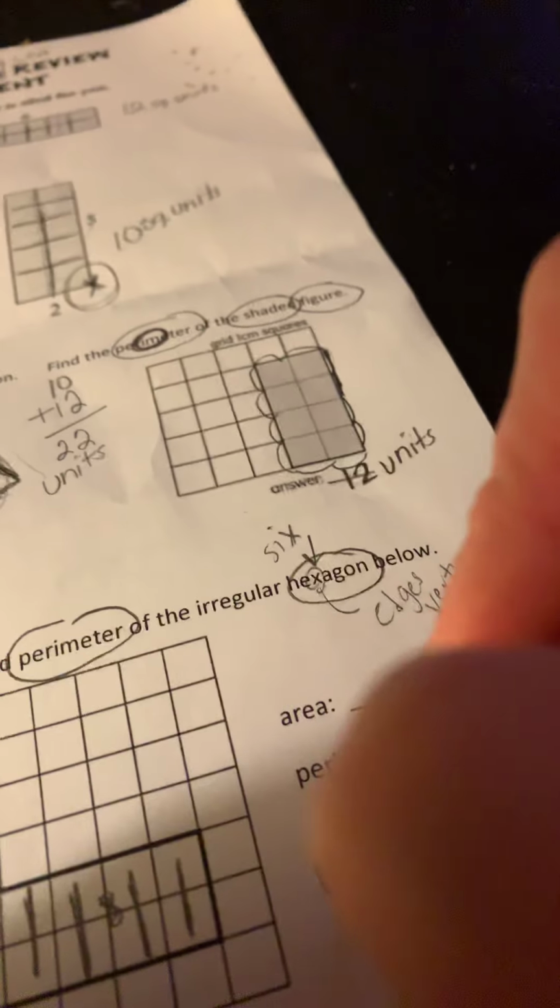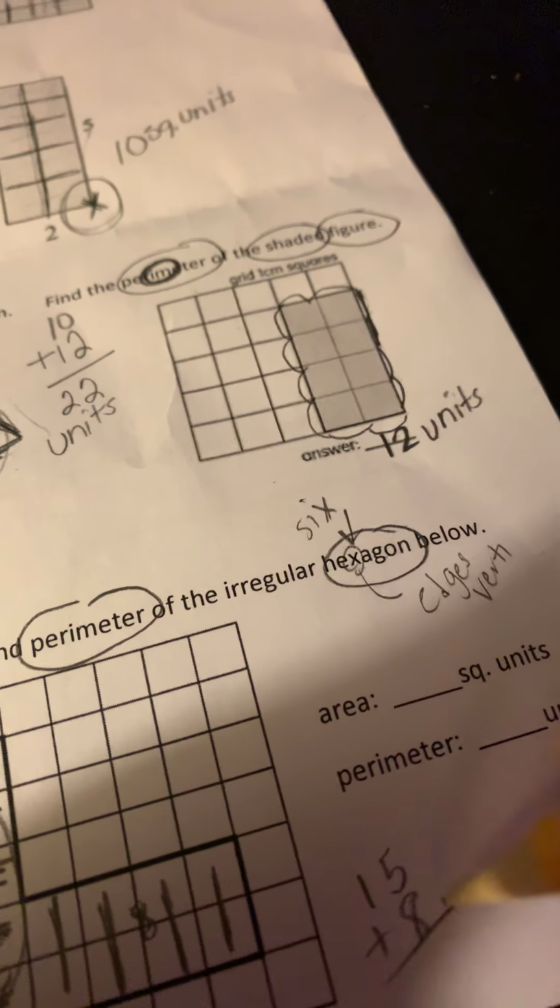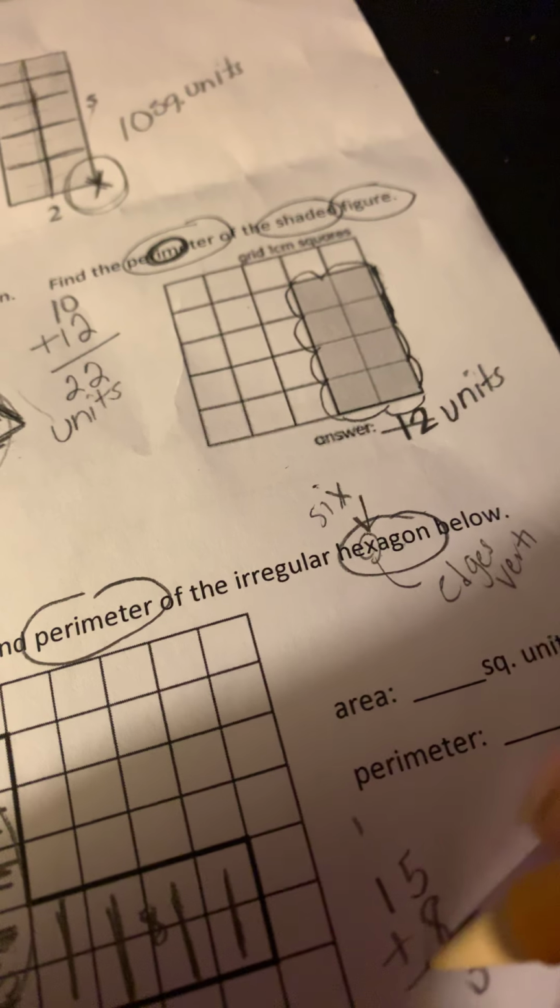So part plus part, 15 plus an 8. Well, 8 plus 5 is 13 with a 2. So our area is 23. I can't write, y'all. 23 square units.